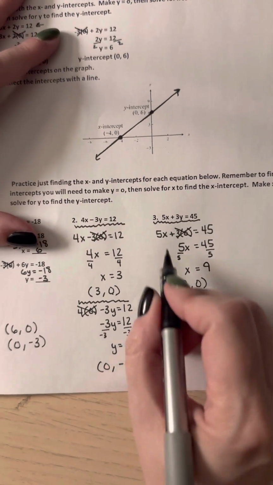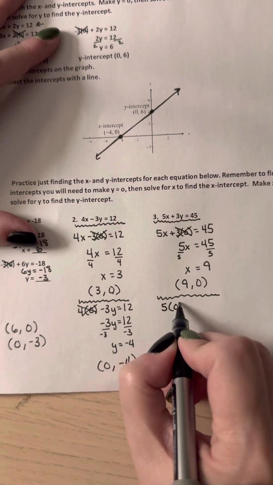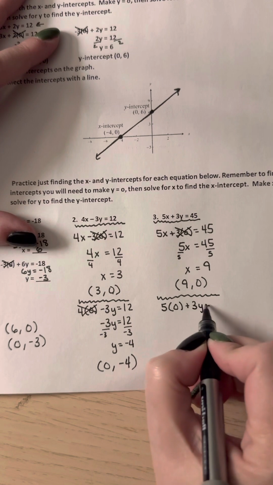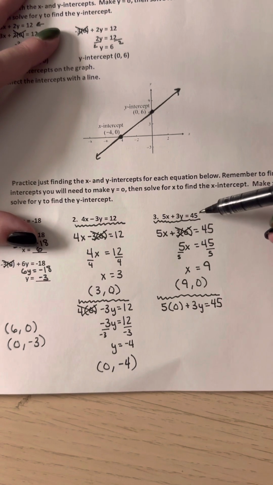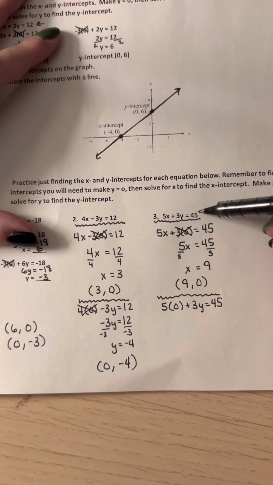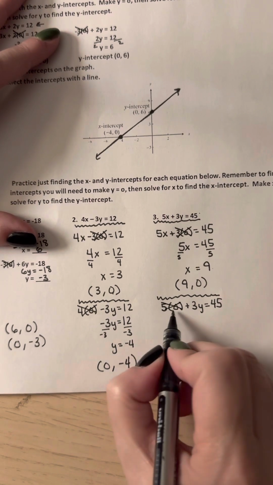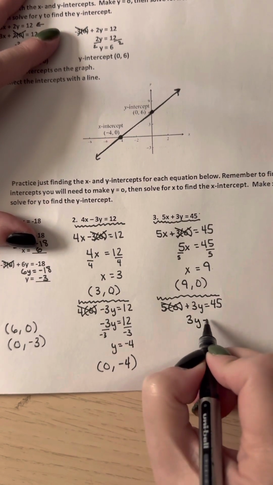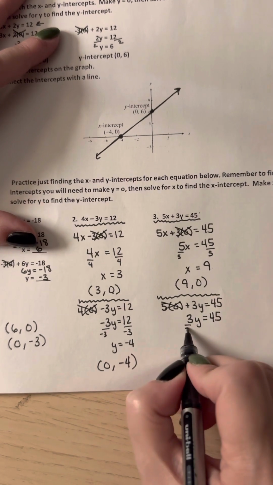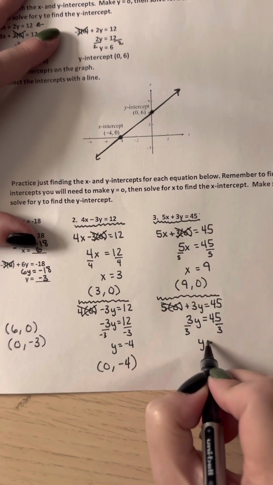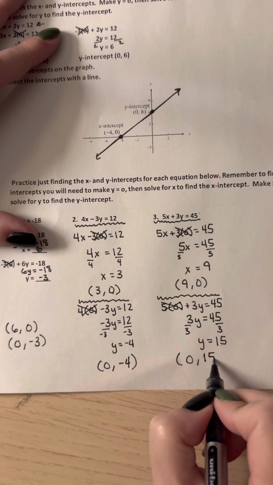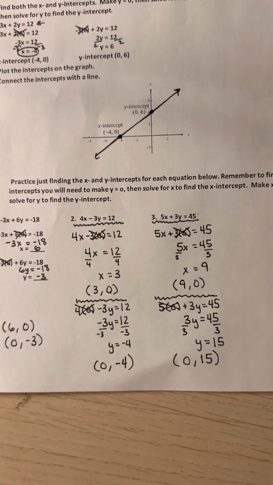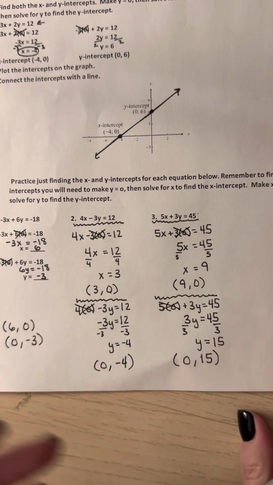So this time I'm going to put a 0 for x. So I have 5 times 0 plus 3y equals 45. Now for those of you who are going, whoa, what happened? I'm starting back with my original equation. Putting in a 0 makes that disappear, so I end up with 3y equals 45. Divide by 3, divide by 3, y equals 15. So I have 0 and the y coordinate is 15. So that's me breaking those steps down. If you've got that after the first one, of course, just flip over to the back side.